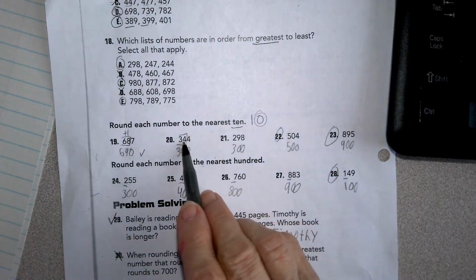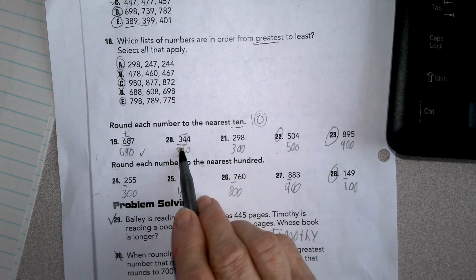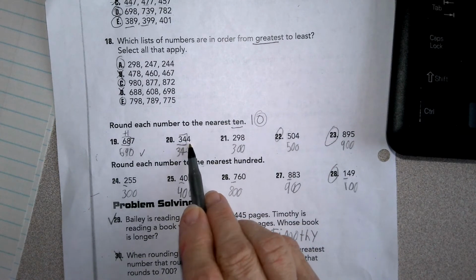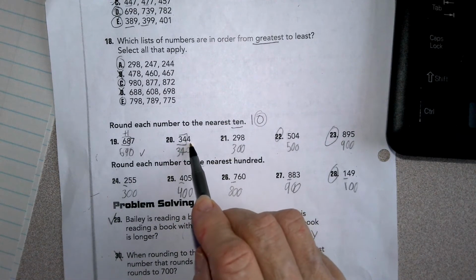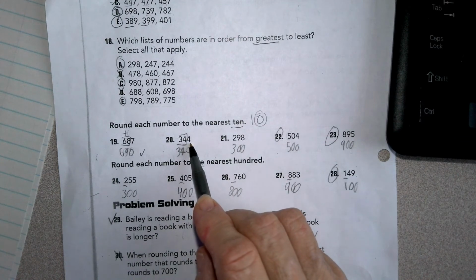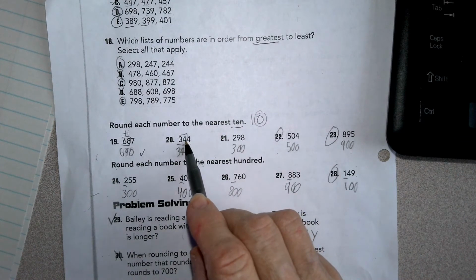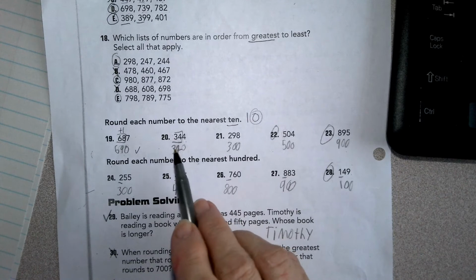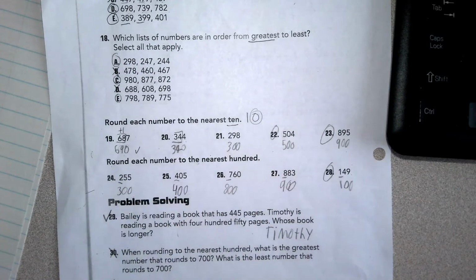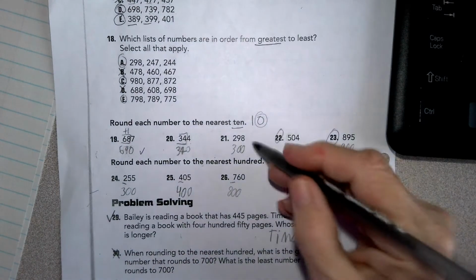This one, here's what we're rounding. It's going to be 34 or 35. But you look at your neighbor right next door. Is that a great big macho number? No. So it stays the same. But that still becomes a 0. So 340. You'll have one like this, so be careful.